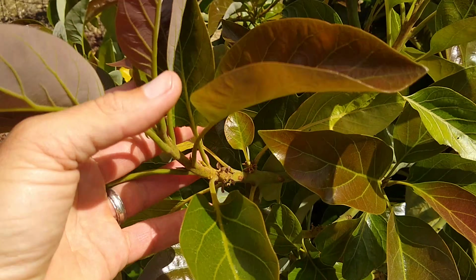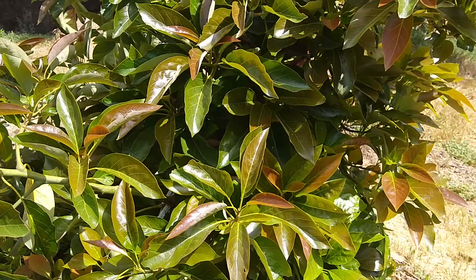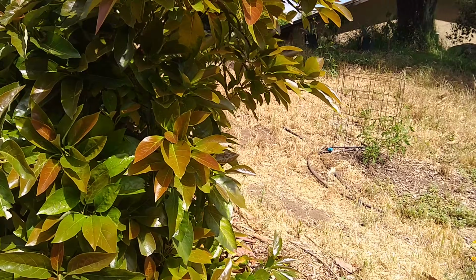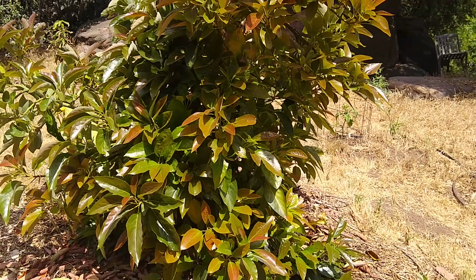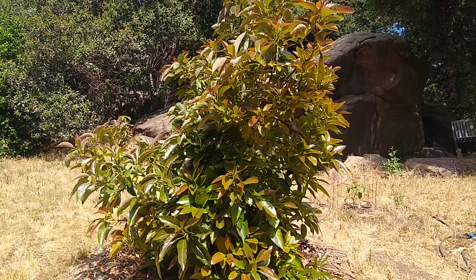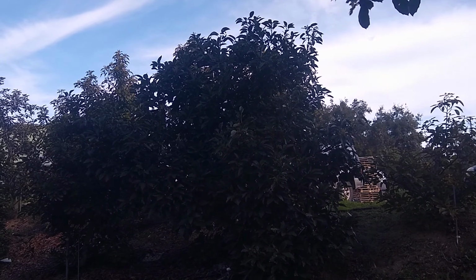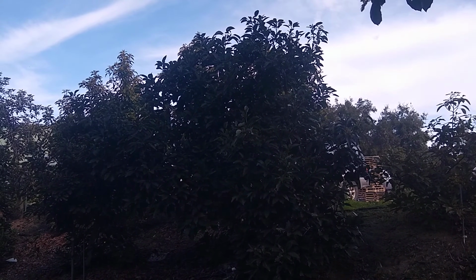Some other varieties have that, like Fuerte. Some varieties don't have it, such as Hass. Anyway, what are the other characteristics of this variety? Let's look at some other trees. This Sharwil tree, I think, shows a couple of typical attributes of Sharwil.